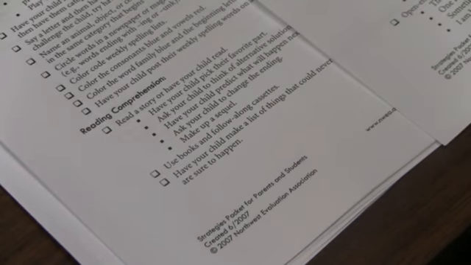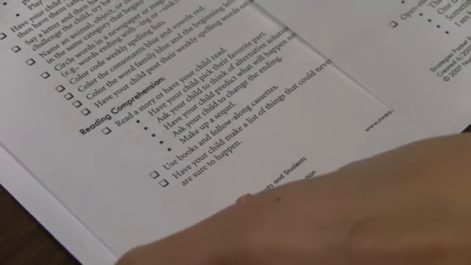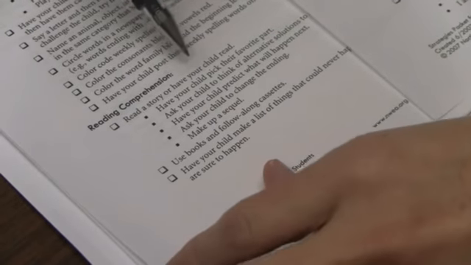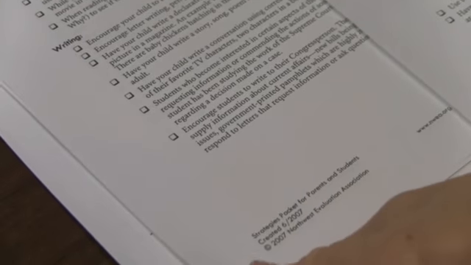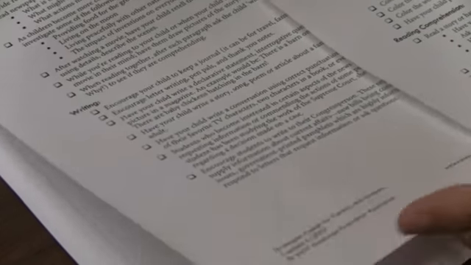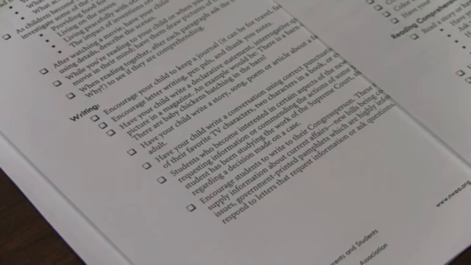So we have lots of potential strategies here. We could go down to reading comprehension and pick out specific strategies for improvement. Then it gets into writing. But those are some of the things that I would suggest.